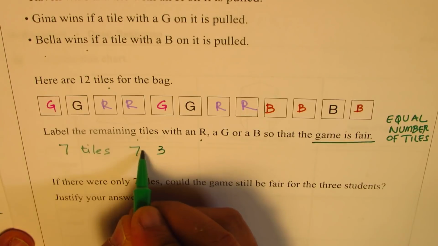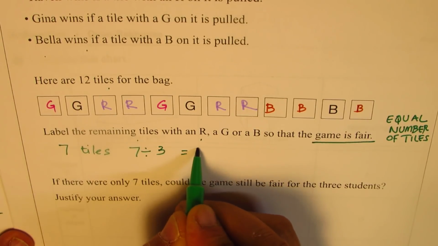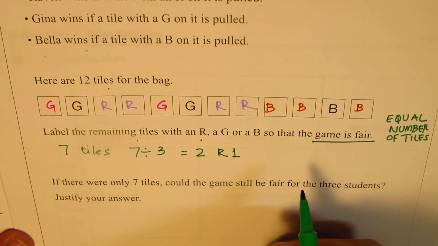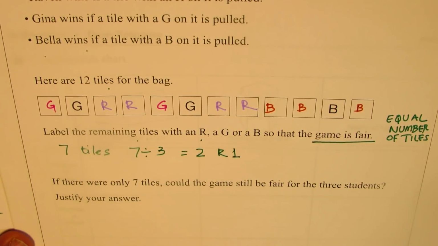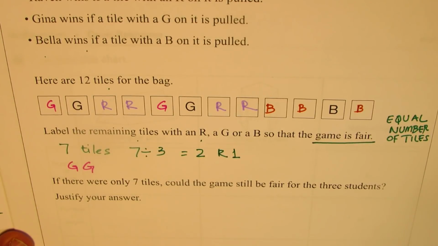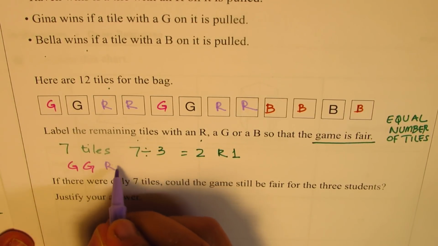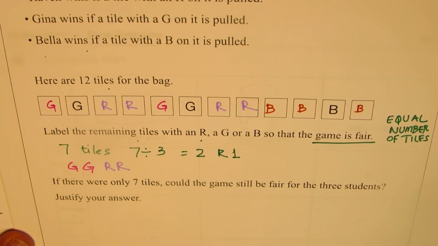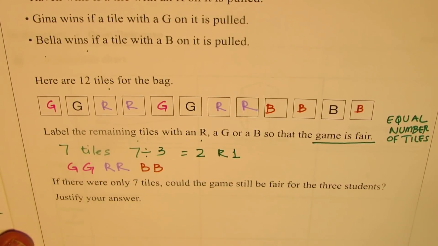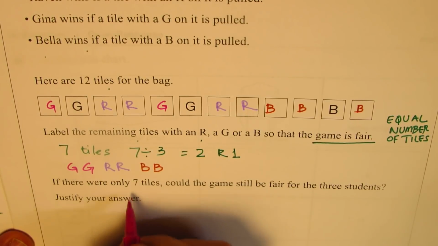When you divide 7 by 3, you get 2, remainder 1, correct? So that means we could have 2 of each kind, right? So that is fair, but we need 1 more since we have 7, right?